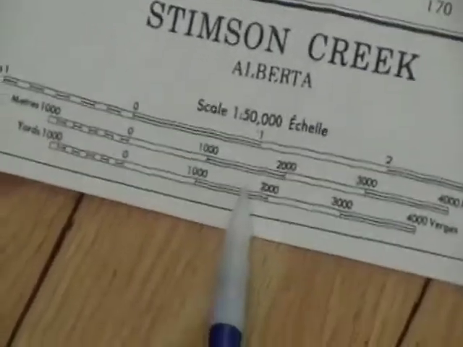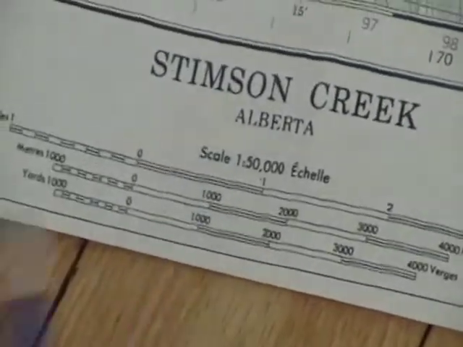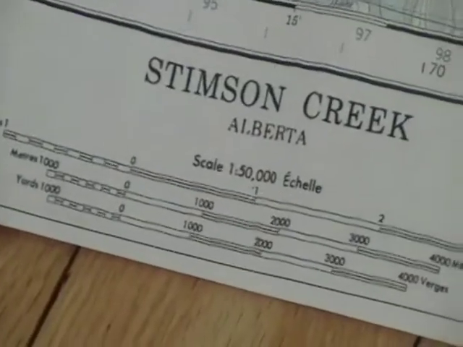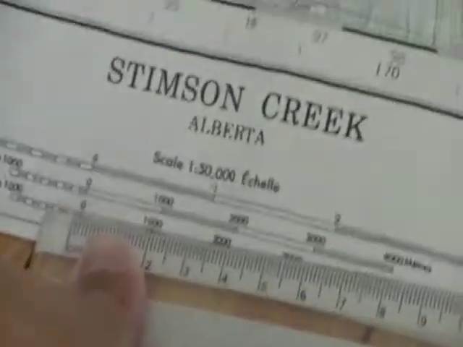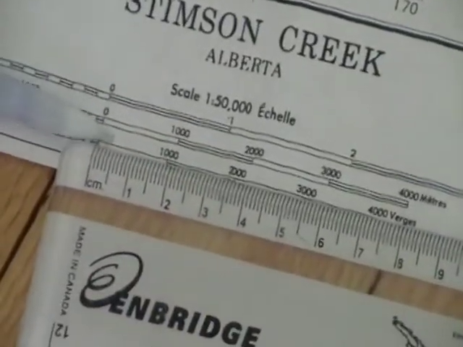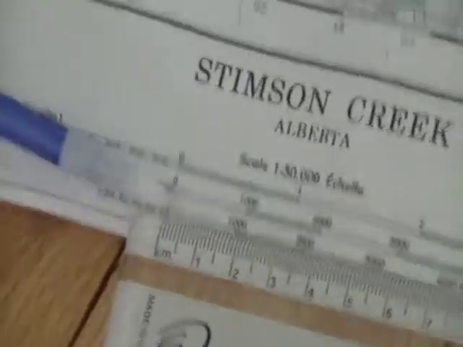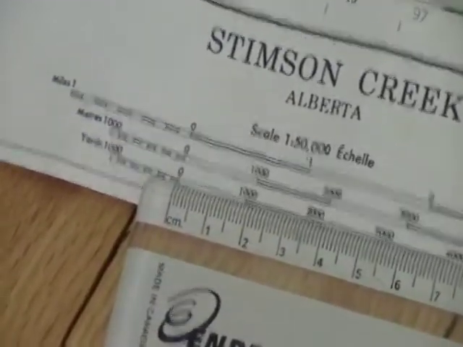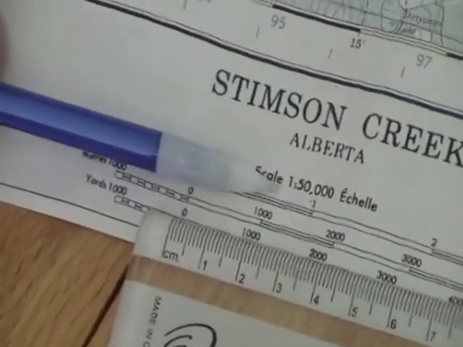Now, what is handy about the scale bar is it gives us a really quick relationship between what we see here versus what's on the actual map. But it doesn't really give us a good measurement. So for example, if I have something that is only half a centimeter, half a centimeter doesn't line up on the scale bar. So that makes it really hard to convert. So what we're going to do is just use the actual scale number, which is 1 to 50,000.